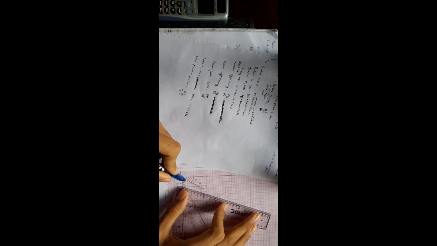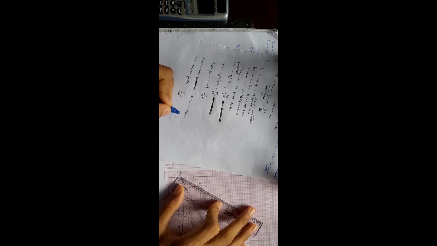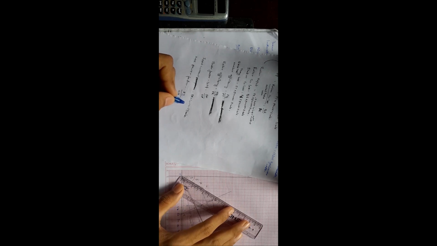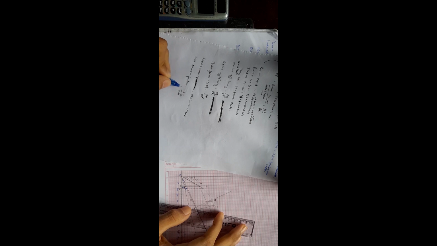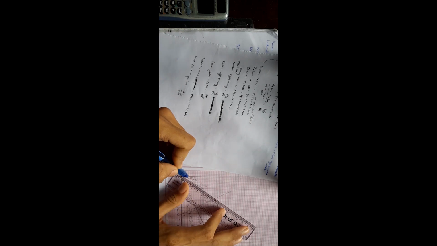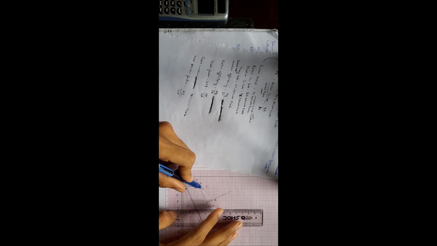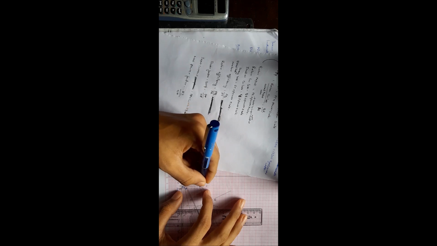Input current is OP into current scale. The OP value is almost 3.2 into current scale. Our current scale we have taken as 1 centimeter equal to 10 amps. So it will be 3.2 into 10. Maximum power factor: since we have drawn a tangent which touches the circle at point H, it will be HI divided by OH. So this is our maximum power factor.